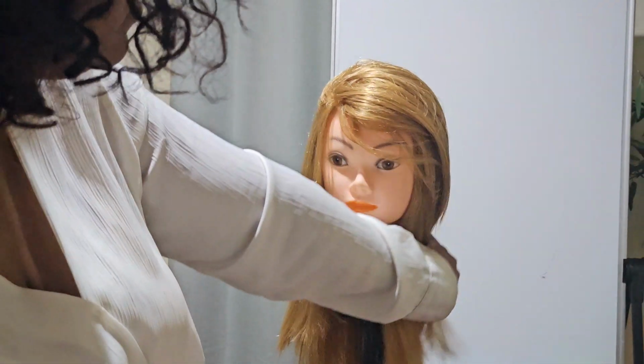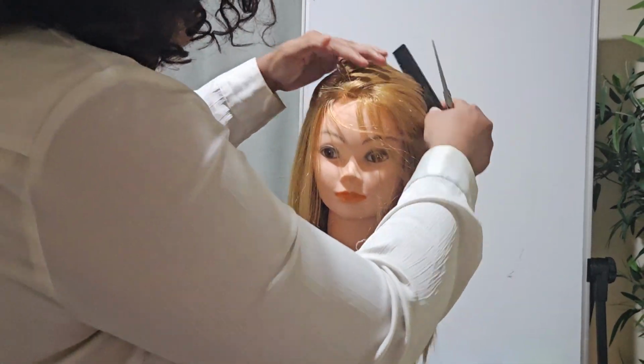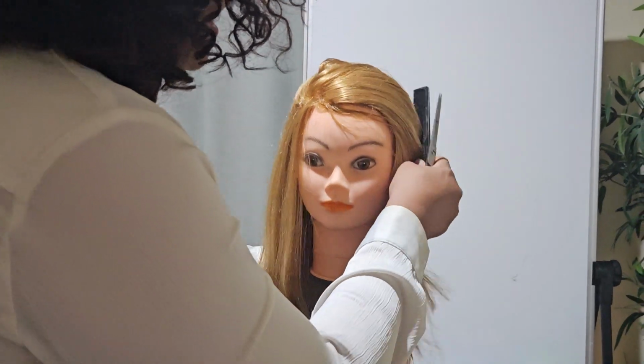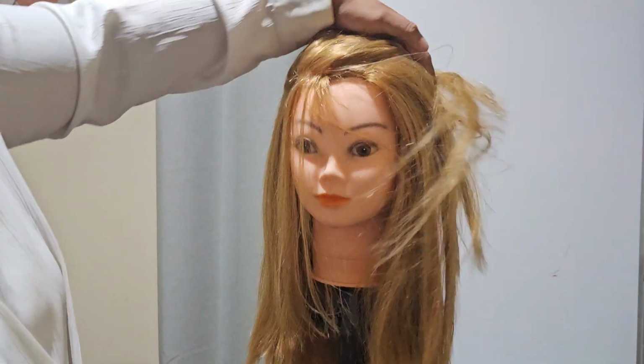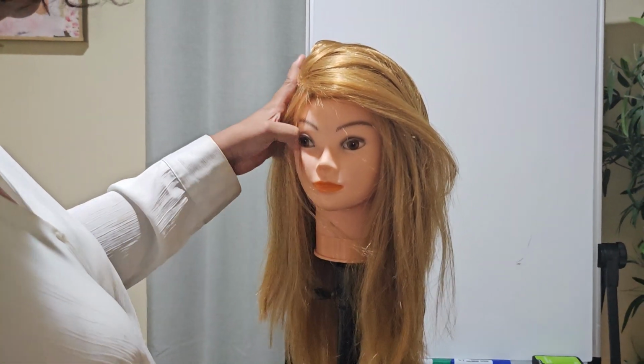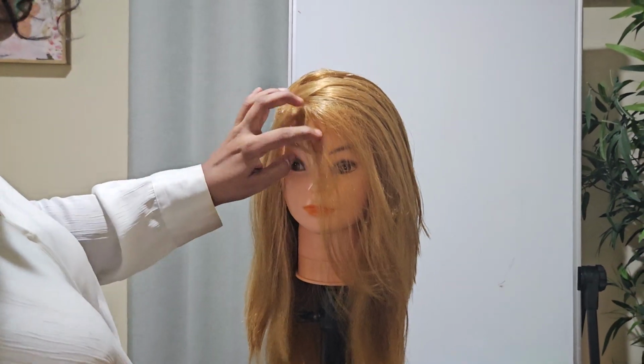See, you can always push the hair according to the head shape any way you like. That's what I learned about precision cutting, because when you have a precision cut, you don't have to have exactly the same style line.